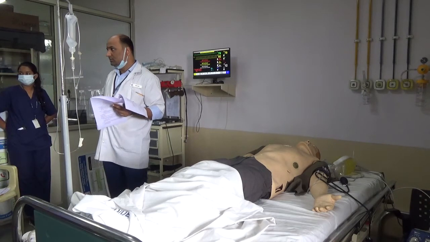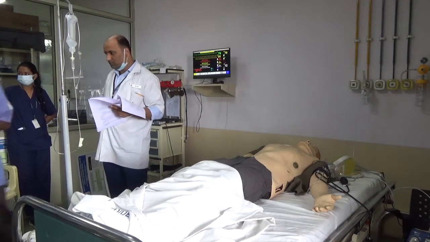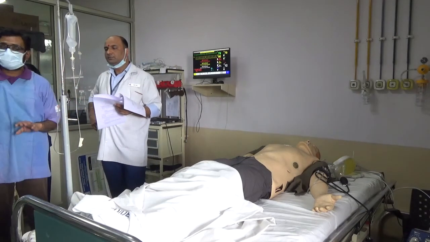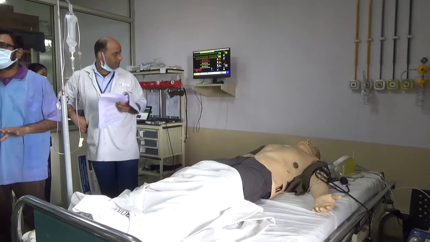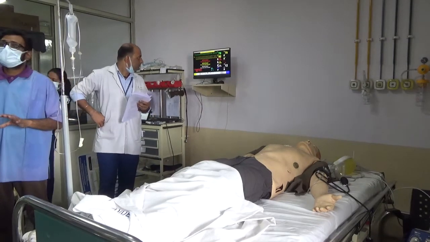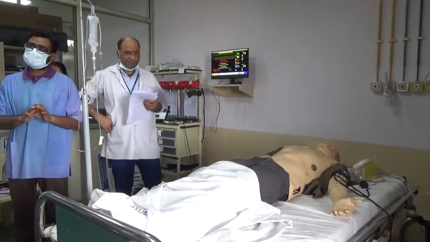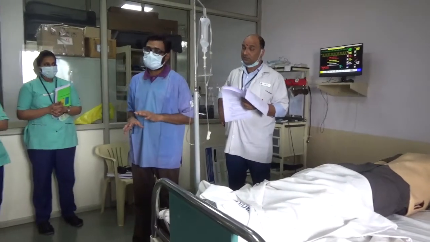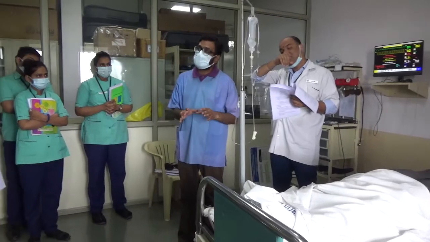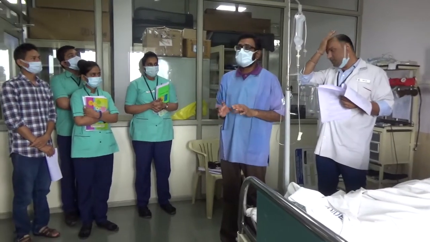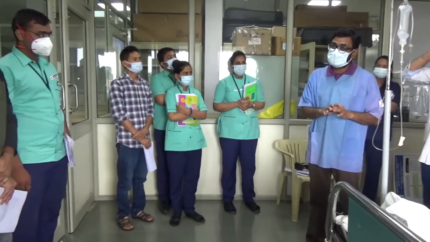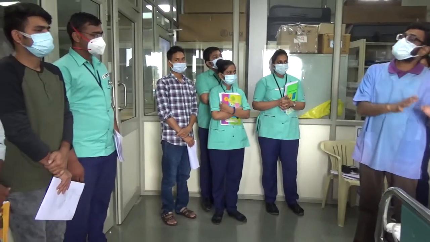So what we are going to do is a real time scenario. Assume this is a real patient, a real life scenario, and you have to act accordingly. The learning point for this skill session is that you have already had a scenario where you managed a patient with VF. But here we are going to have a team concept. There will be a team leader, and there will be directed instructions to team members. The team leader's roles and responsibilities are very clear.